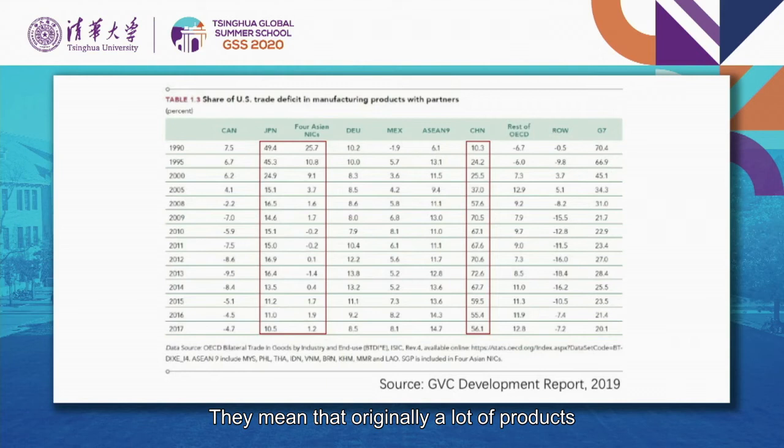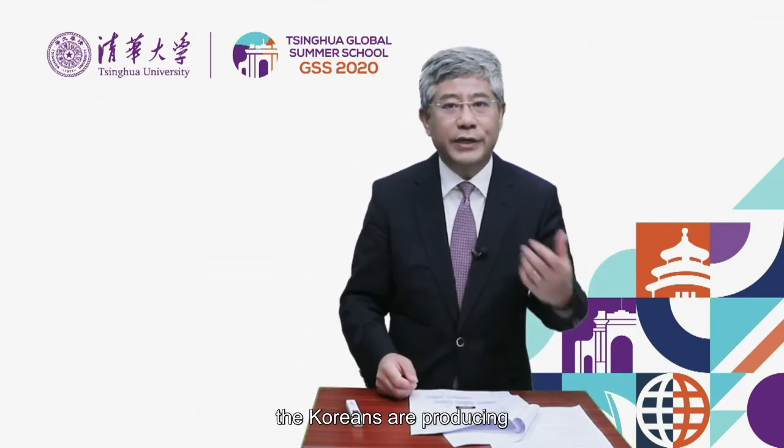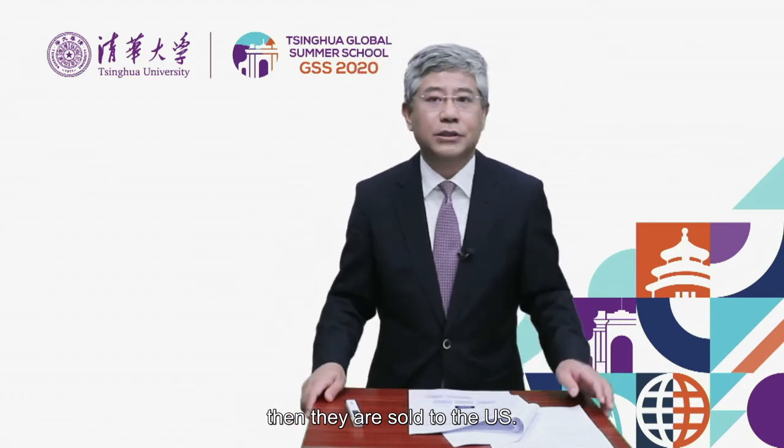They mean that originally, a lot of products were sold directly from Japan to the US. So Japan enjoyed a large trade surplus with the US. The same thing was true for the four Asian tigers. Then after 30 years, the production activities were rearranged. They moved from other Asian economies to China. So the Japanese are producing some very high-tech inputs. The Koreans are producing some very high-tech inputs, and so on. They send those inputs to China. Then Chinese workers assemble them into iPhones, into computers. Then they are sold to the US.